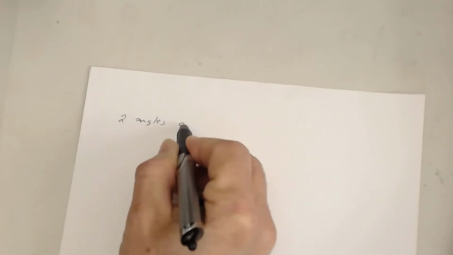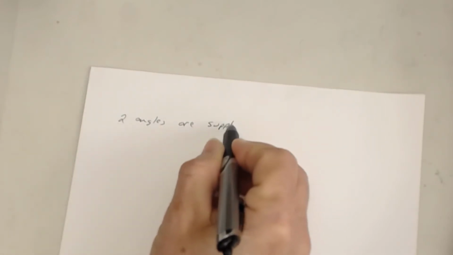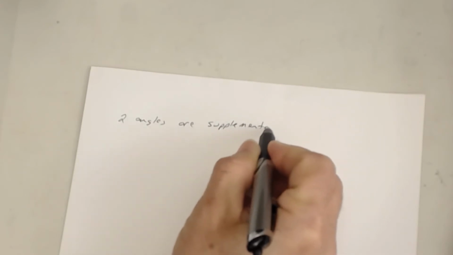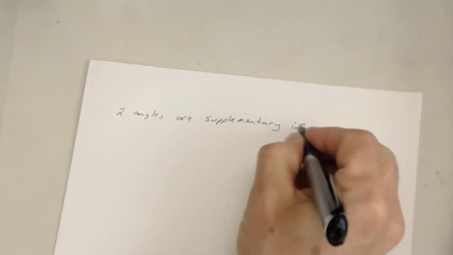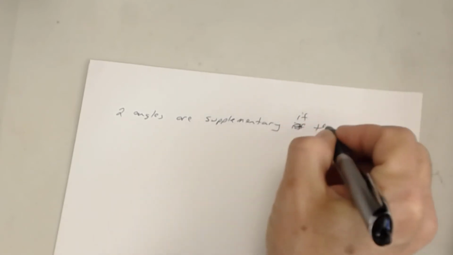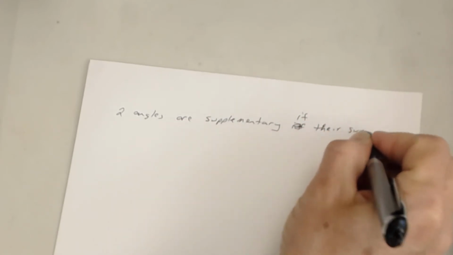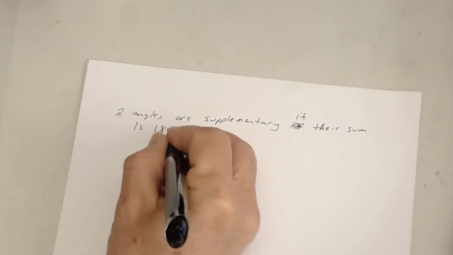Okay, so in high school geometry, you learned these things, among many, many others. Two angles are supplementary if their sum is 180 degrees.